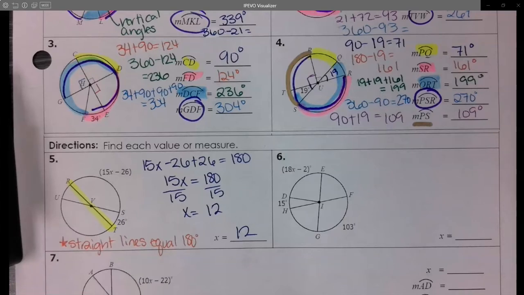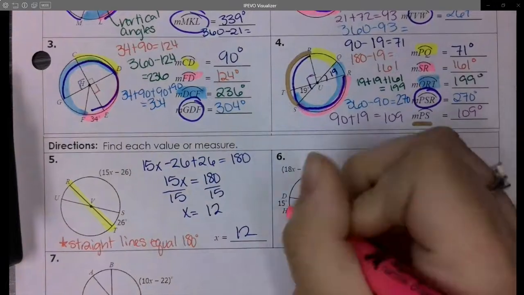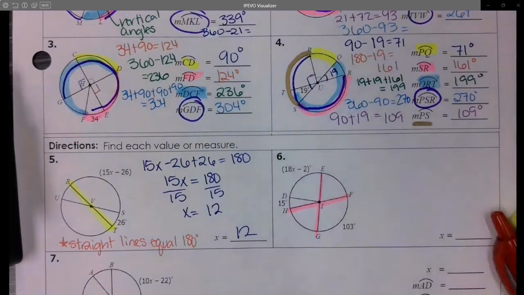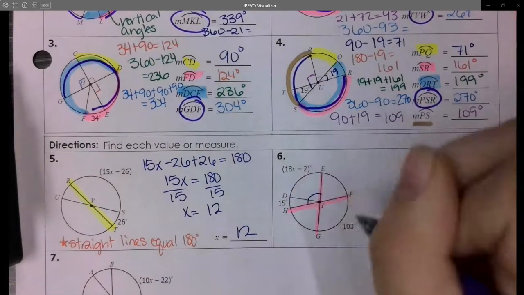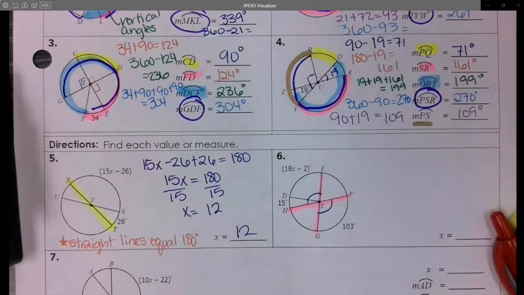Okay, then on number 6, I have a lot of stuff going on here. I know the arc length of DE, the arc length of DH, and the arc length of GF. I don't know GH and EF, so I can't use 360. But if I take a closer look, the lines EG and HF are straight lines, and they're crossing each other. So they make a pair of vertical angles. So I have that this angle is going to be congruent to this angle.